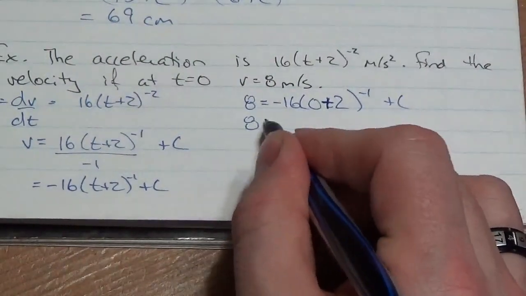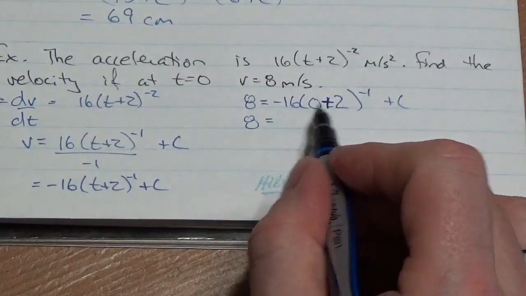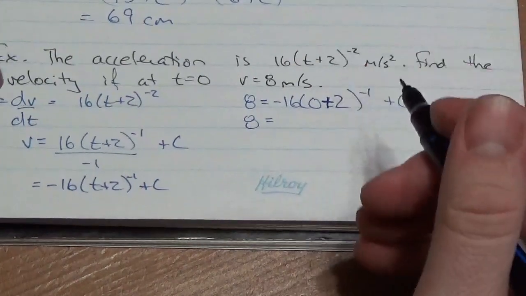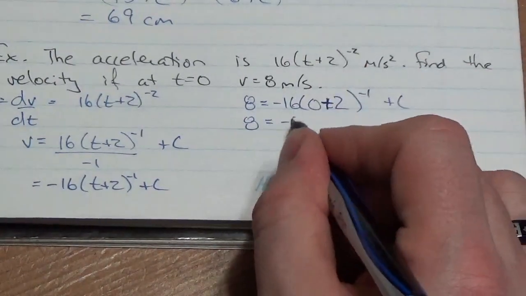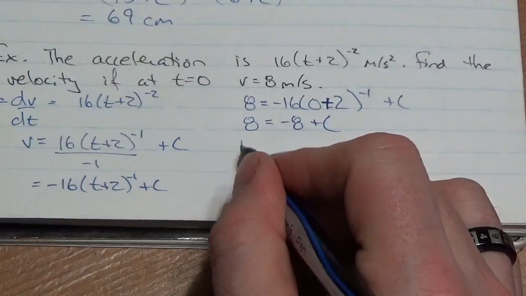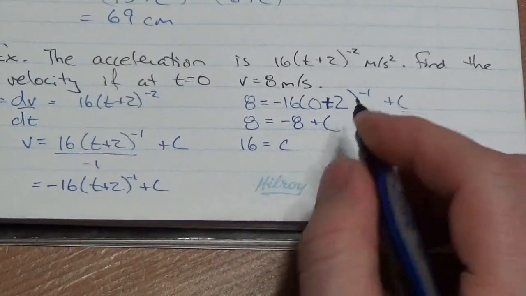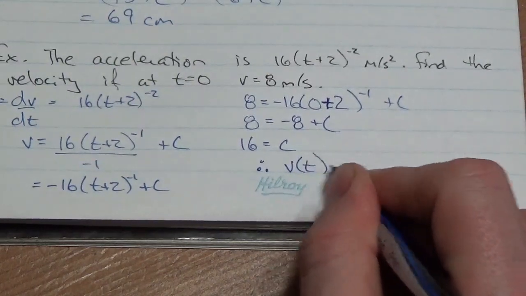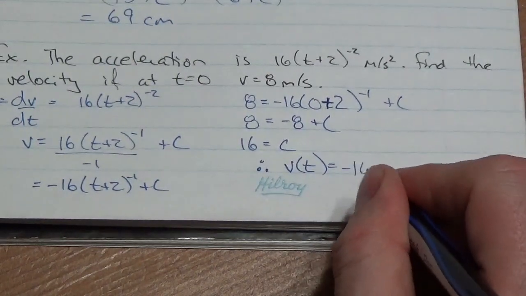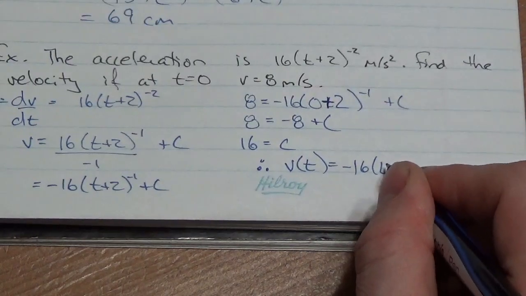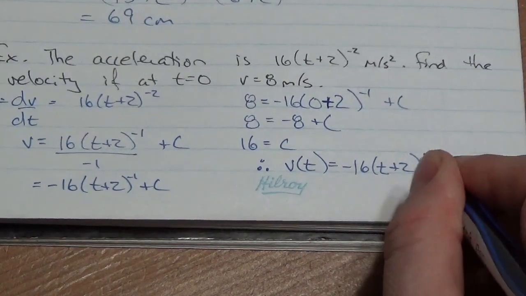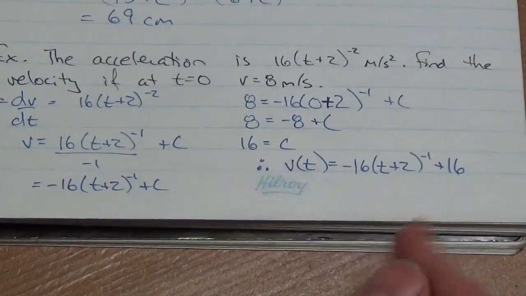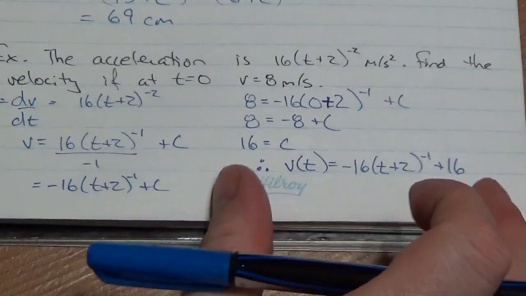This is going to be 8 is equal to, okay, well this is 0 plus 2 is just 2 to the negative 1 is going to be 1 over 2, so a half of negative 16 is negative 8. Well, that makes it easy. So c is equal to 16. So therefore, I know that my velocity as a function of time is going to be negative 16 t plus 2 to the negative 1 plus 16. And I just take and put the arbitrary constant in. And there you go.